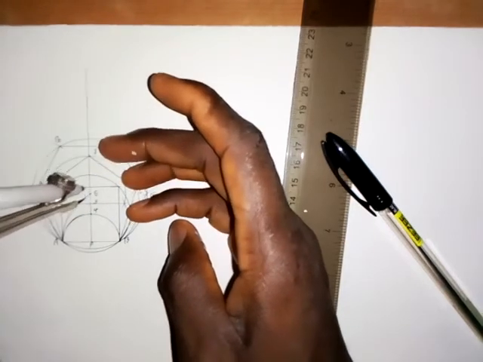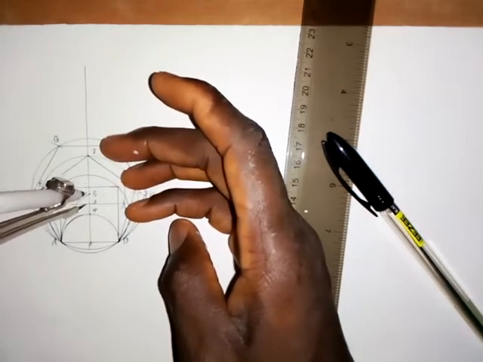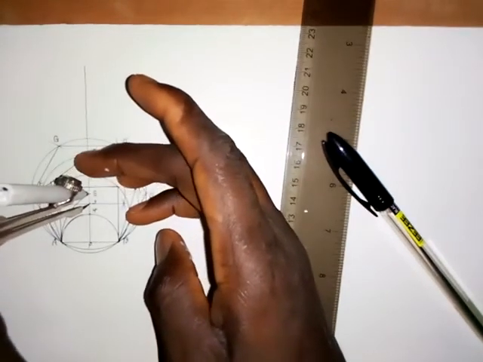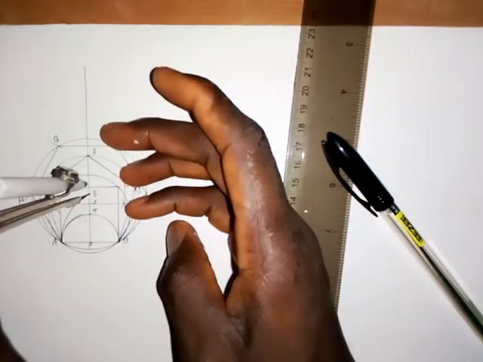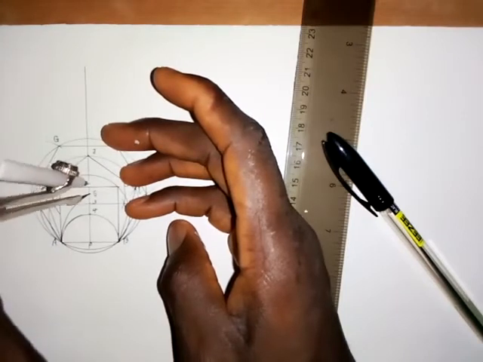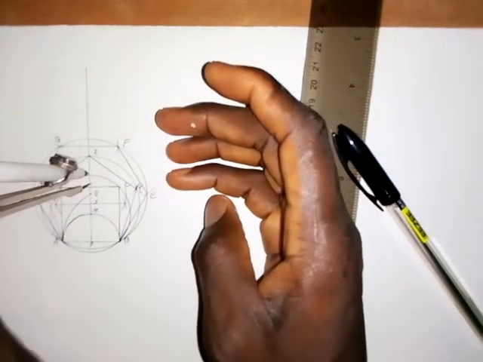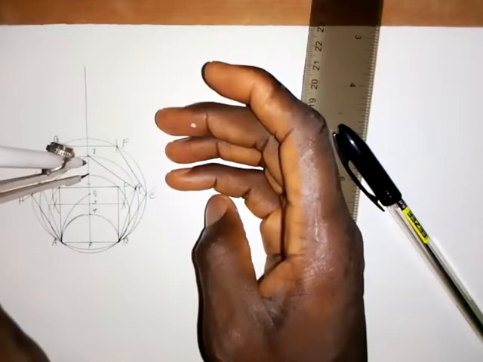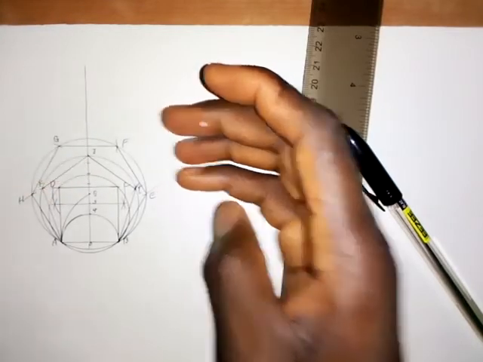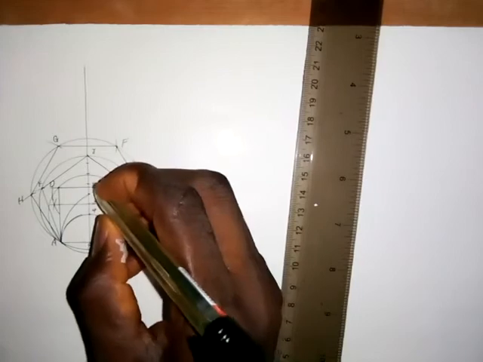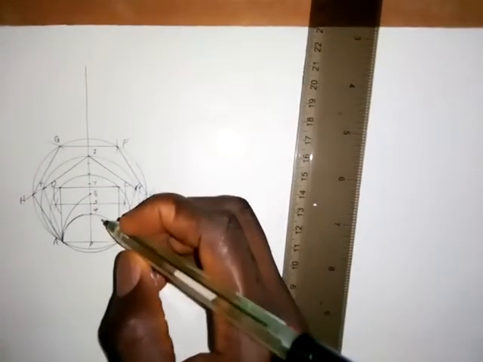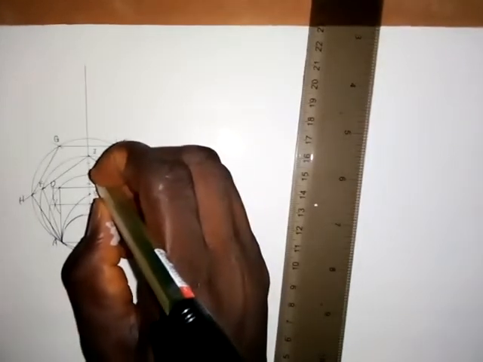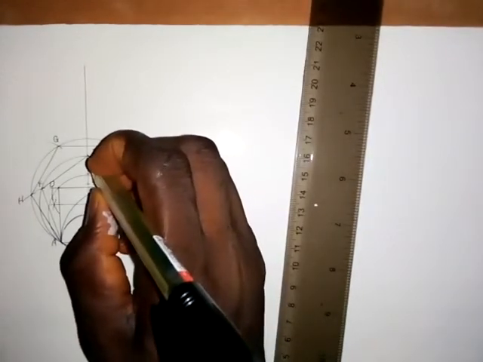Put it at point 6 and make an arc here. If I want to get 8, just continue with that same radius. So this is 7, this is 8, and this is 9.